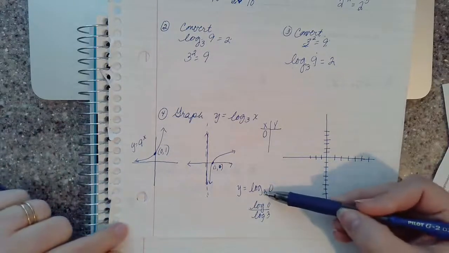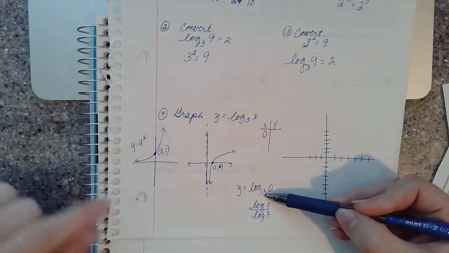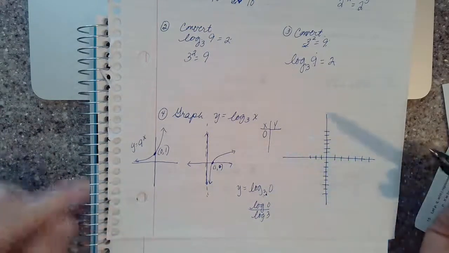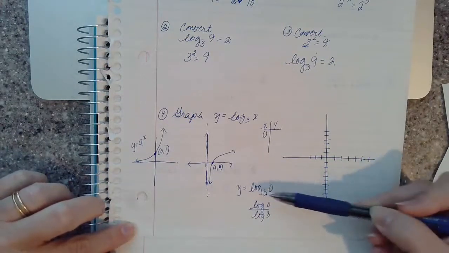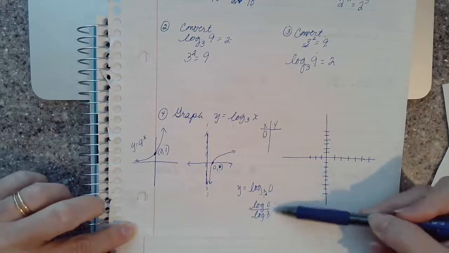This is kind of the standard way to fix this. You do the log of the argument divided by the log of the base. Again, that's called the change of base law. So let's type that in our calculator and see what happens.